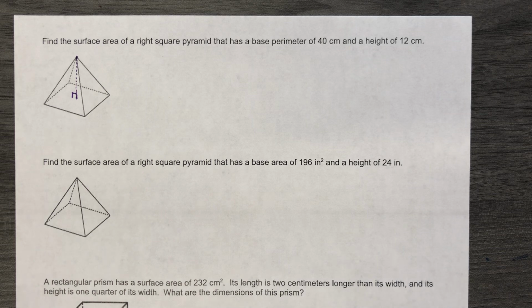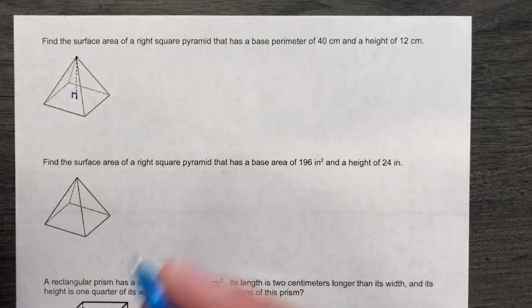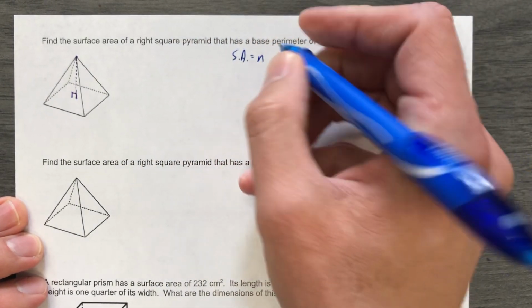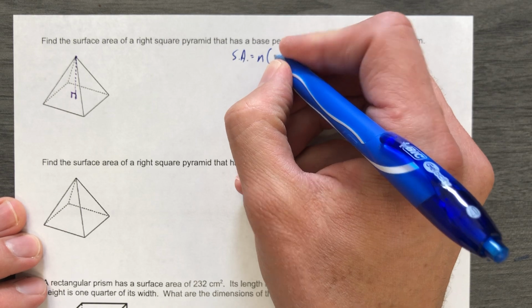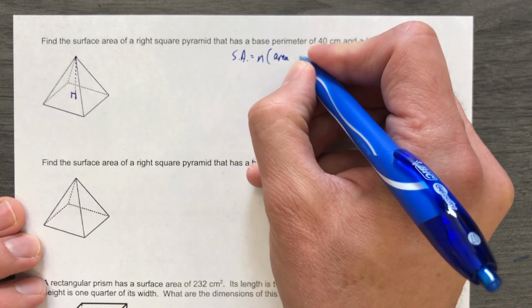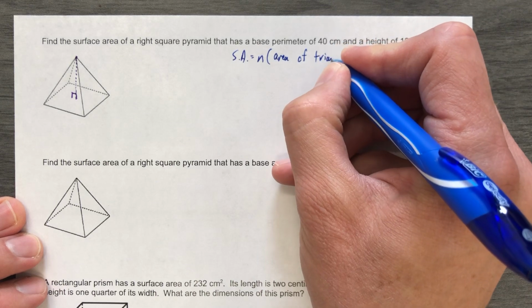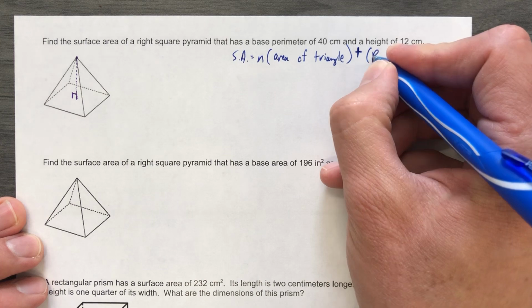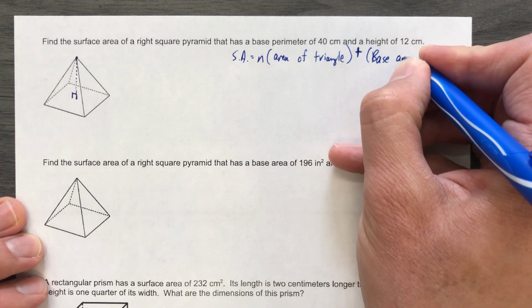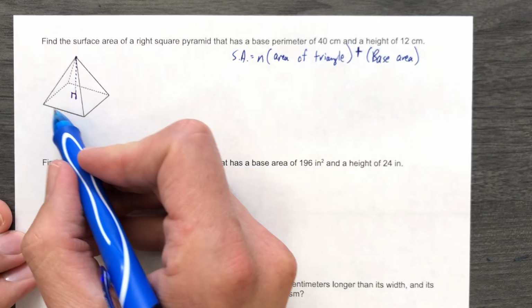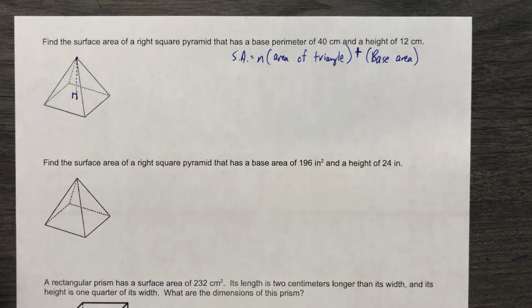All right, because we're asked to find the surface area of a right square pyramid and we haven't even finished reading the question yet, let's at least write down the formula for the surface area of a square pyramid, or a pyramid in general. So n is the number of sides. This is going to be a 4. Go ahead and put a 4 there if you like. And this is going to be the area of the triangle. And then we're going to add base area. When I say base, I'm going to use capital B, base area. And that means I'm talking about the entire square that it's sitting on in this case.